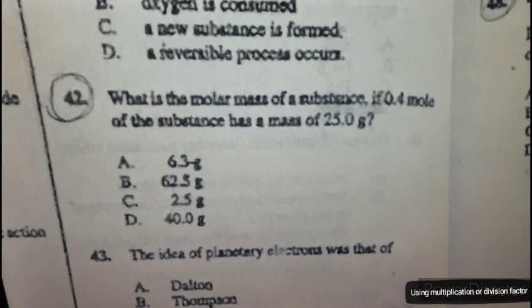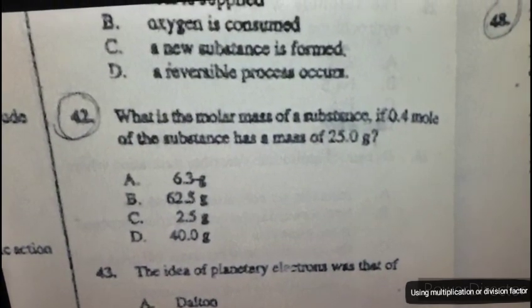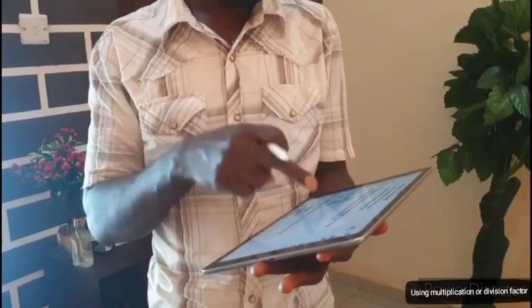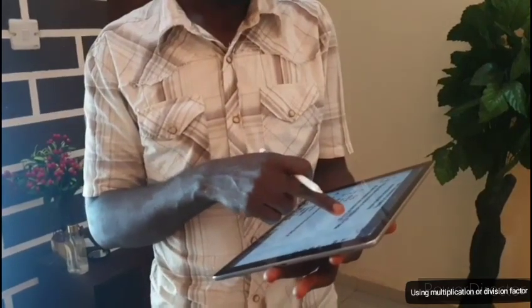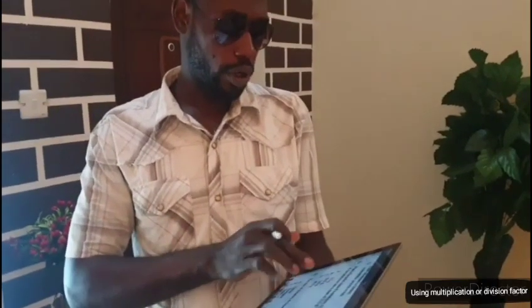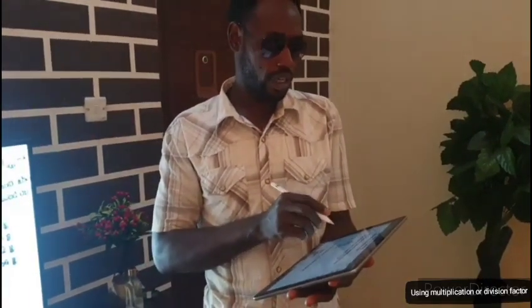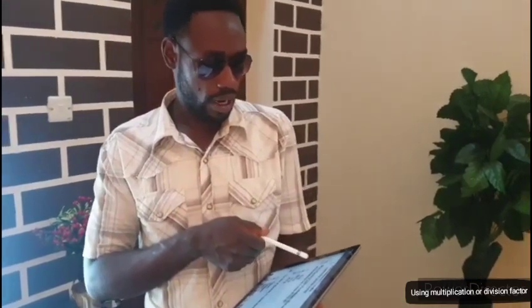Now, using what I just told us, let's go back to the notes and remember the question where we are working with 0.4 moles of the substance. If the 0.4 mole represents 25, let's now see what 1 mole will represent, because remember that molar mass is the mass of 1 mole of any substance. Let me just try solving this without writing anything down. Just listen up and look at that question.